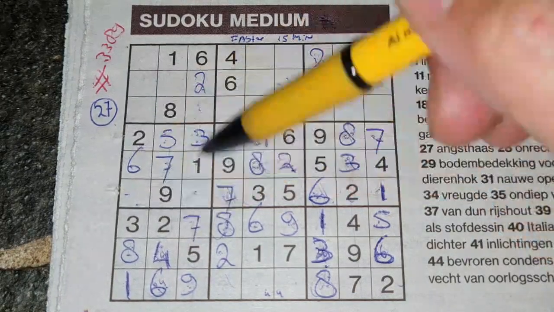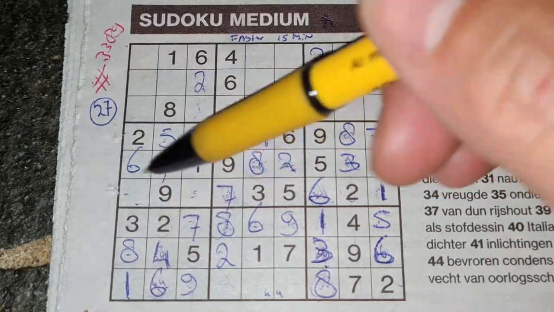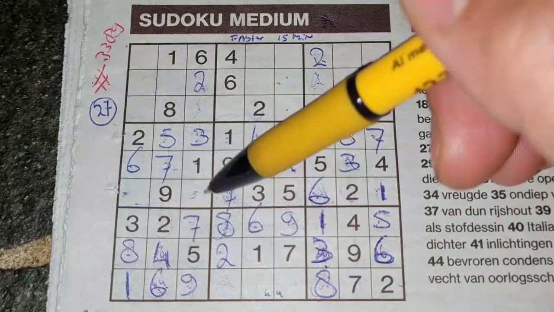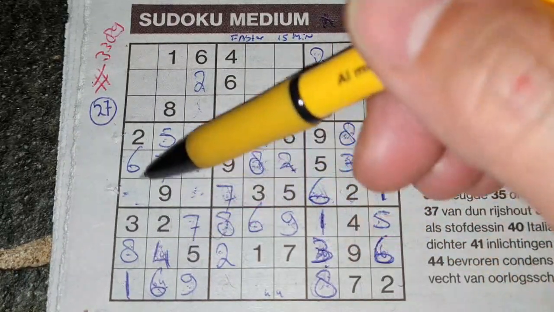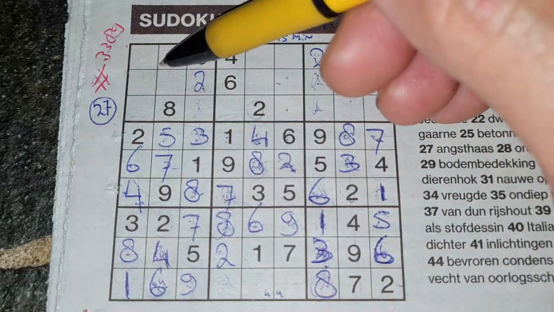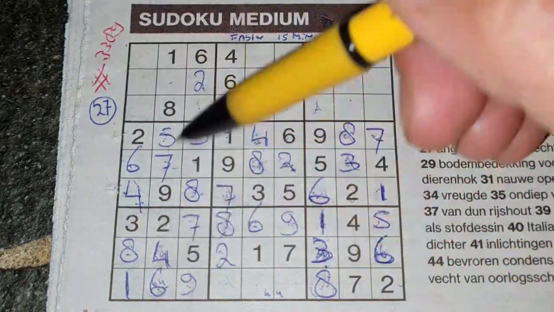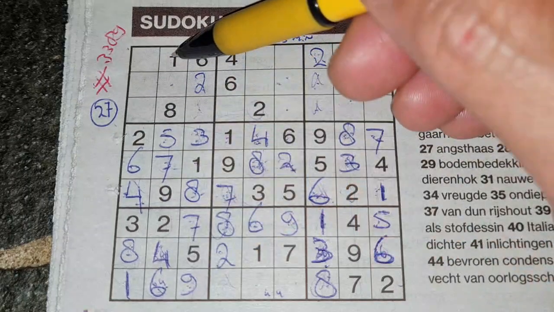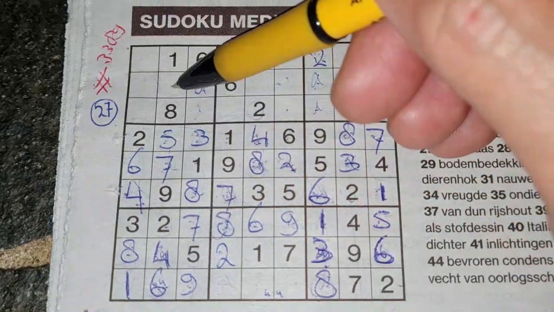2 numbers left in this big square. 1, 2, 3. The 4 is missing. 5, 6, 7 and the 8 is missing. 4 and the 8. We see here an 8, no 8 there. 8 should be here. The 4 goes there. 1 number left in the middle. Oh, sorry, in the second column. 1, 2. The 3 is missing.